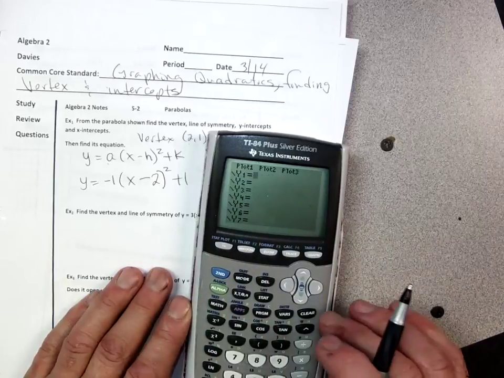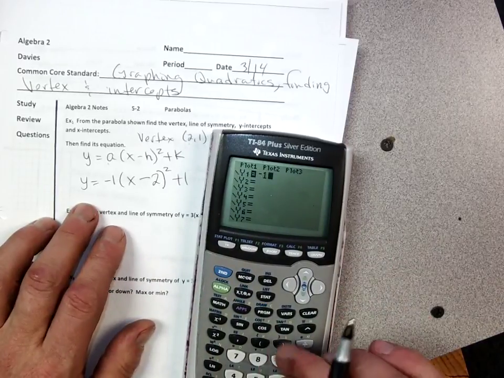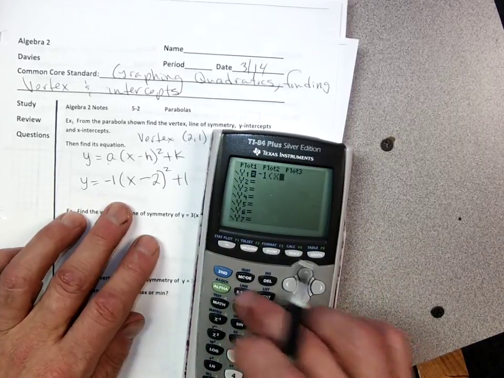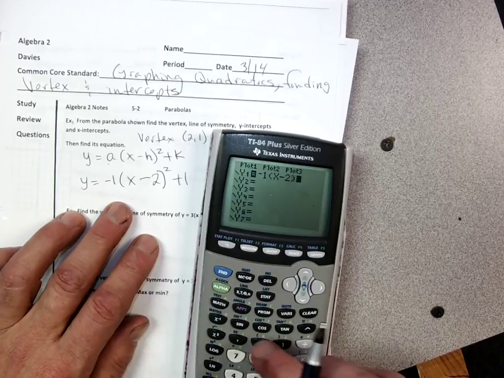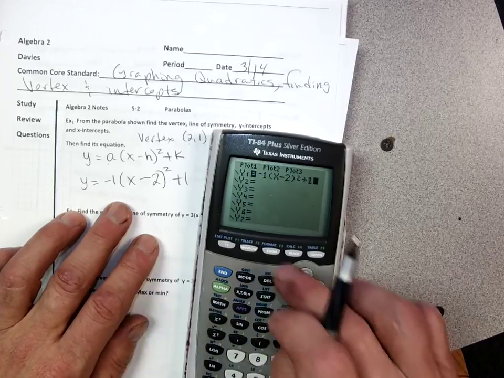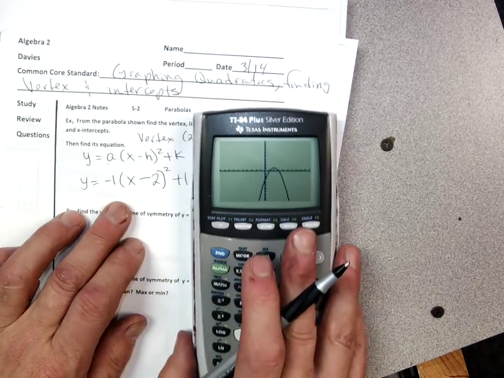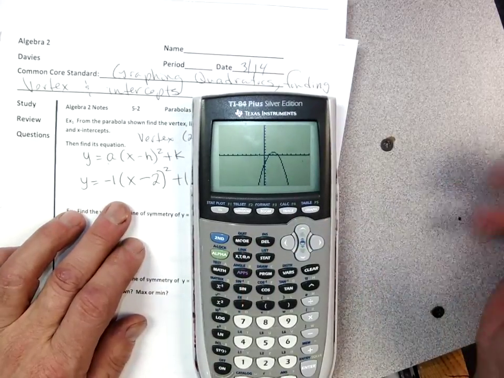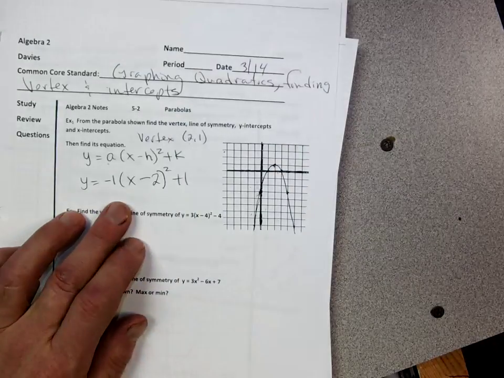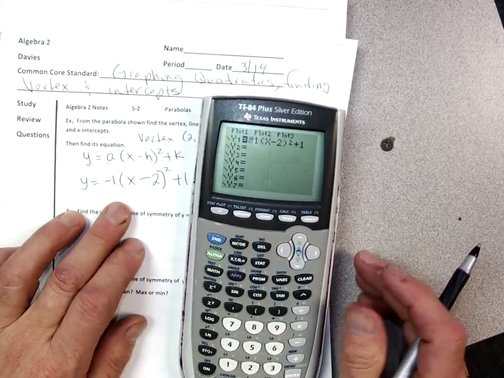Should be that parabola. Okay, now if I'm right, I can even check it on my calculator, couldn't I? Go y equals negative 1 parentheses x subtract 2 squared plus 1. Hey, what do you know? I think I got the right equation. Looks just exactly what I have right there, doesn't it? So my equation, it worked, right?